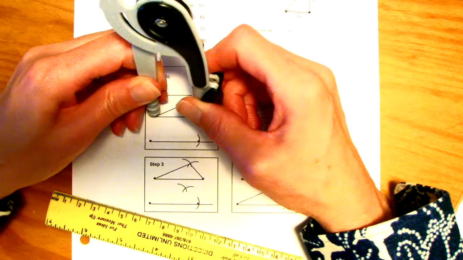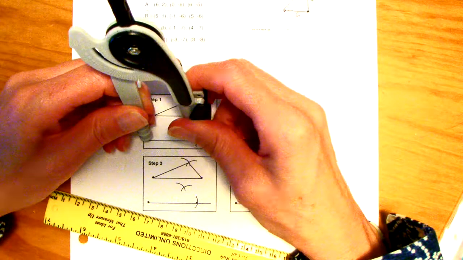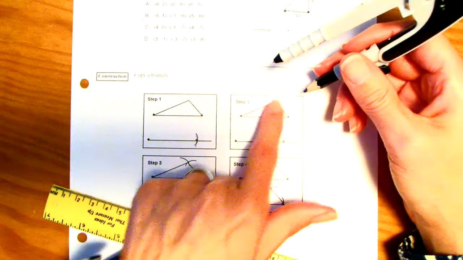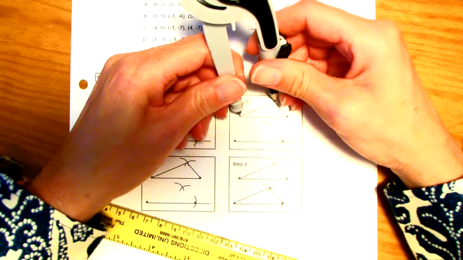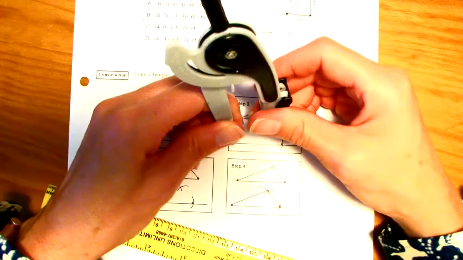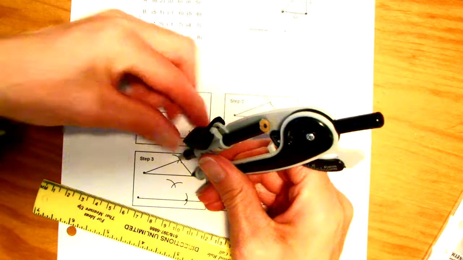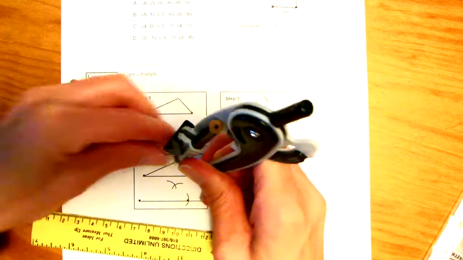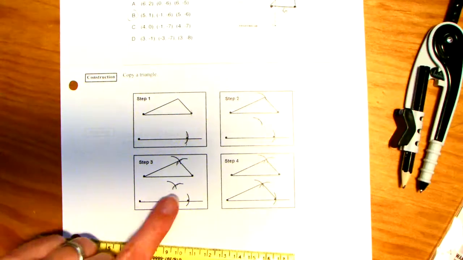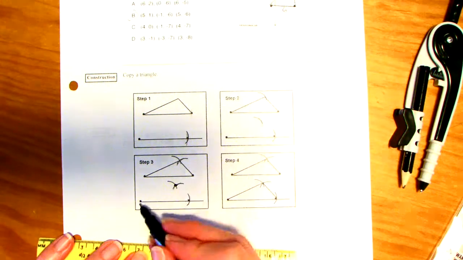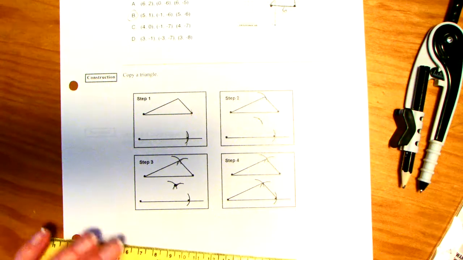All right, so I want to find out this length. I'm going to mark it right there. Then you're going to find out this length right here. Put the arc here. There's the arc. And last but not least, find out this length on the far right side. It's a little smaller there. Mark the arc. That is going to be your point, your third vertex. Connect the lines. There you go. It's pretty easy.